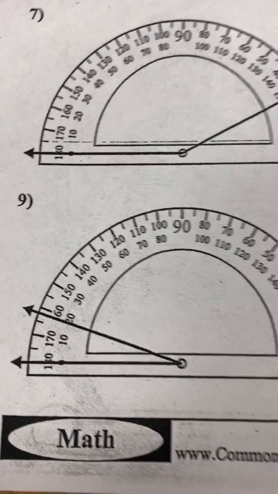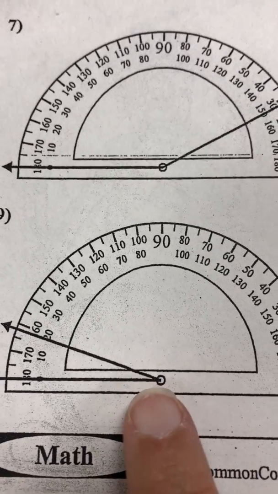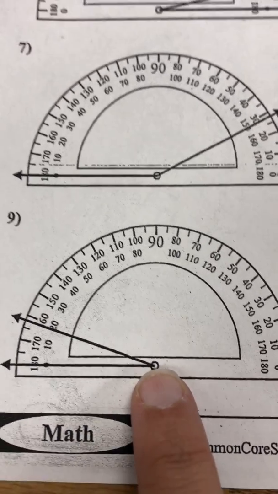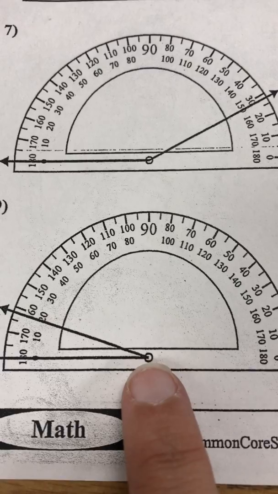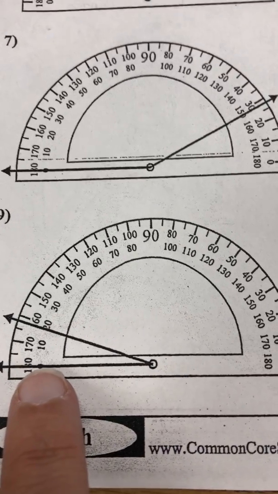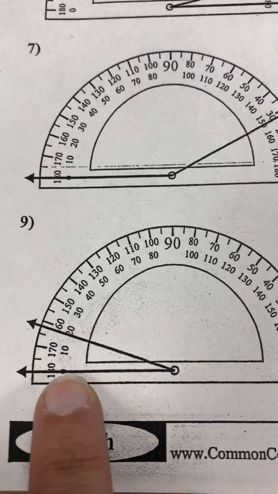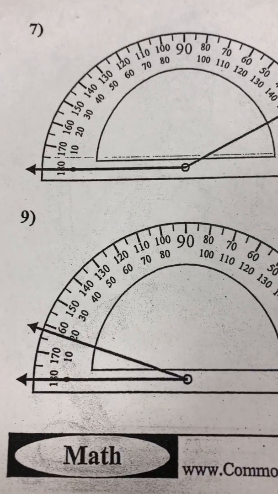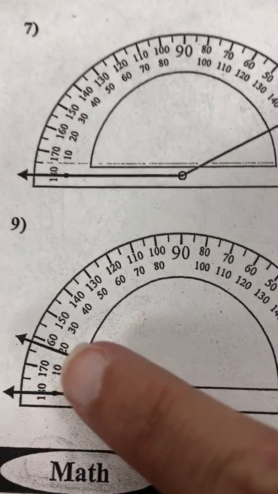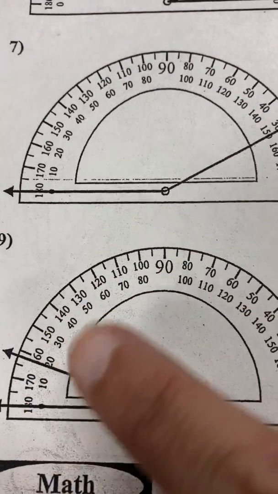So looking at this, I am going to start and I'm going to make sure that my vertex is right there, either in that hole of the protractor or on that line if you're using a real one. Okay, and then I'm going to line this up with 0. You can see my 0 right there. My little ray on the bottom there kind of goes over it and hides it, but that is 0. So then, if you notice, there are a couple of different numbering systems here.